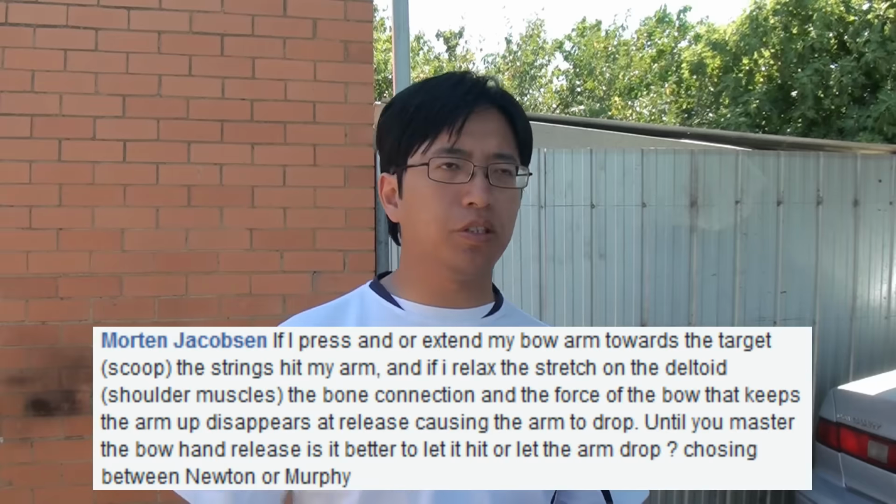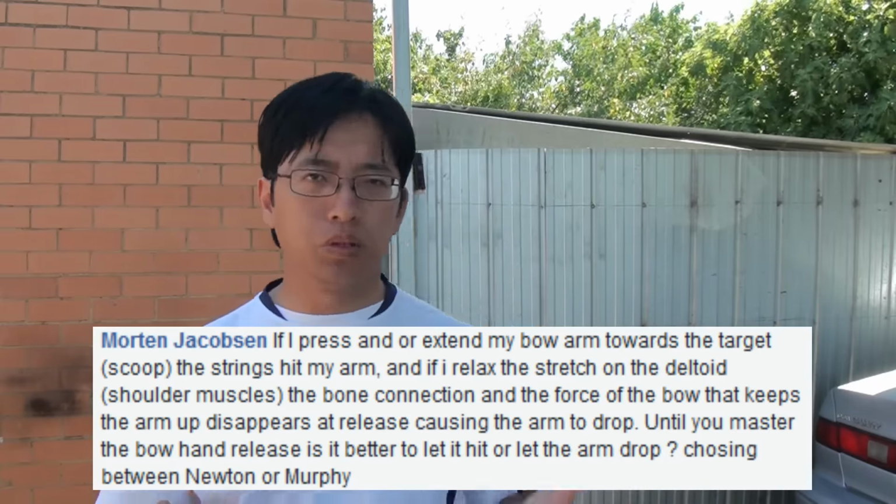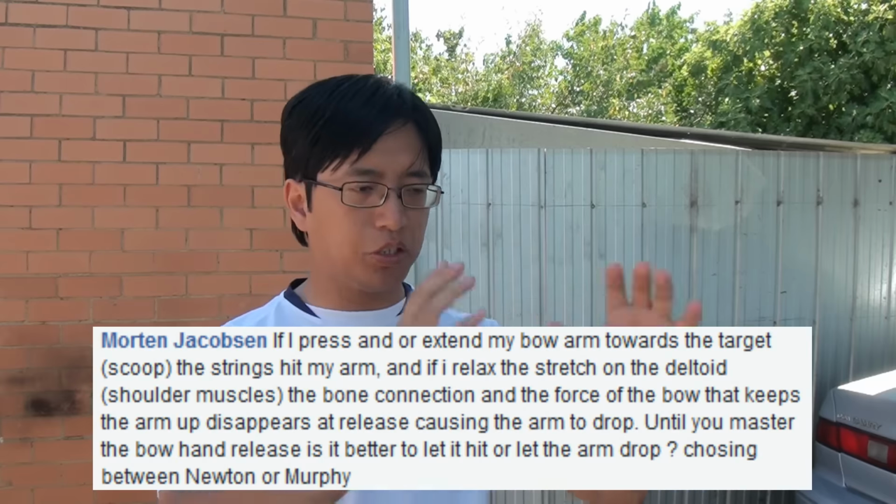Second question comes from Morton. This is an interesting question. Basically, Morton is having problems with string clearance and hitting the arm. And the question is, is it better to let the string hit the arm or let the arm drop until you acquire the proper form? I can't answer this question accurately because I'm not 100% sure what the problem actually is without actually seeing it myself. So there are a couple of things here. Firstly, addressing the bow arm drop.